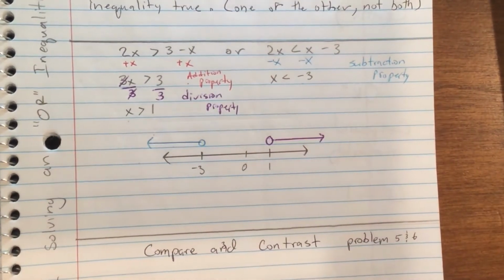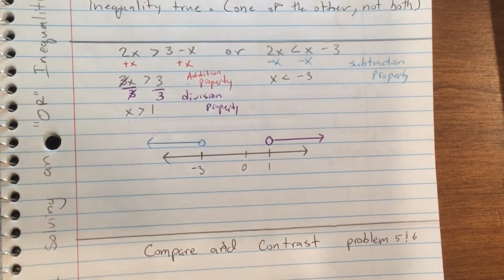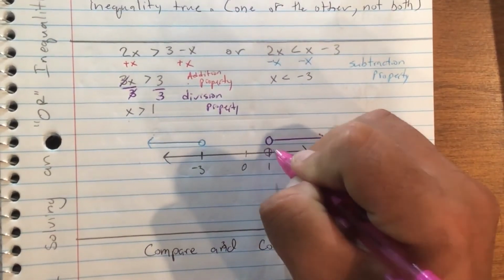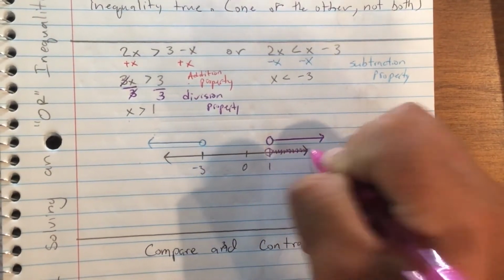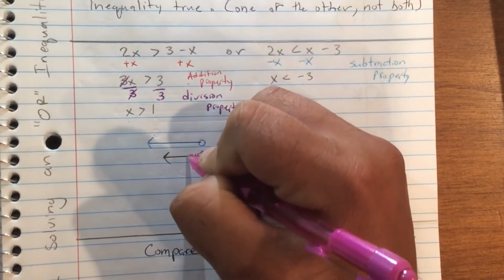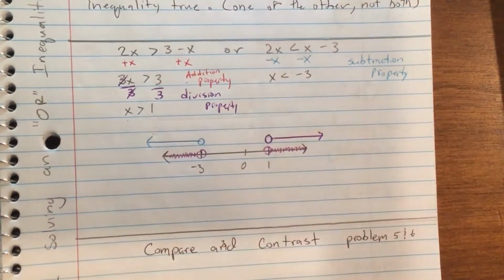That's our inequality. So I'm going to graph this on our actual line in pink to show that this is increasing and this is decreasing on the same one.